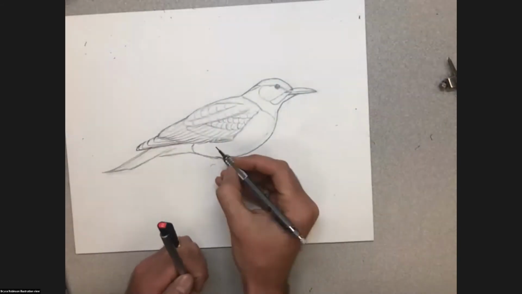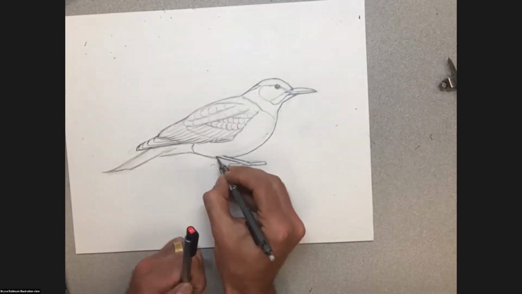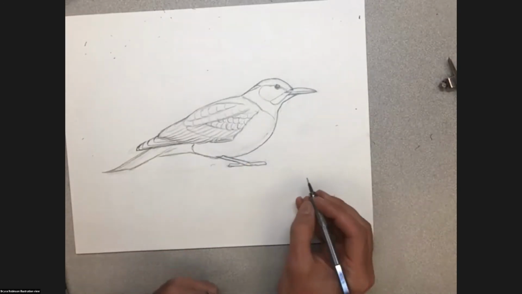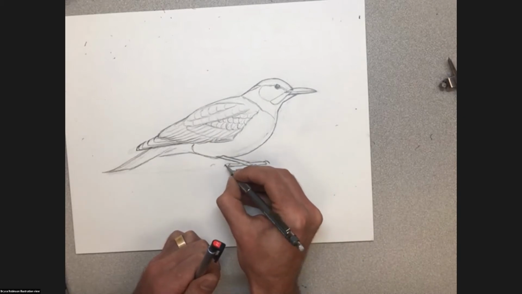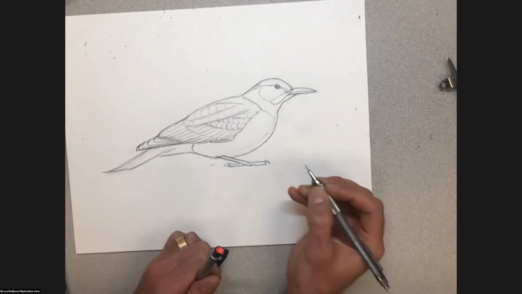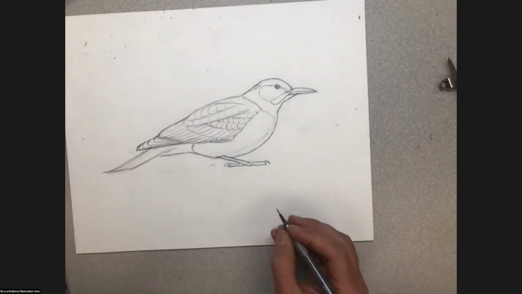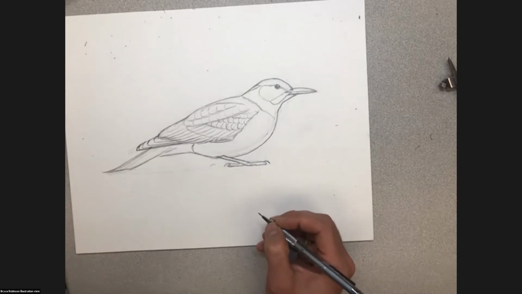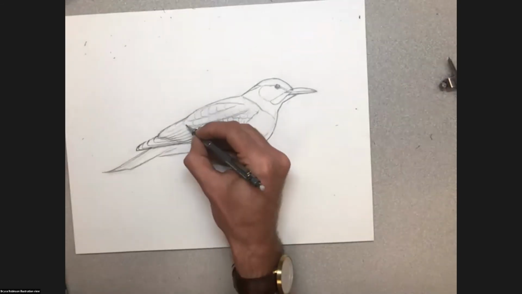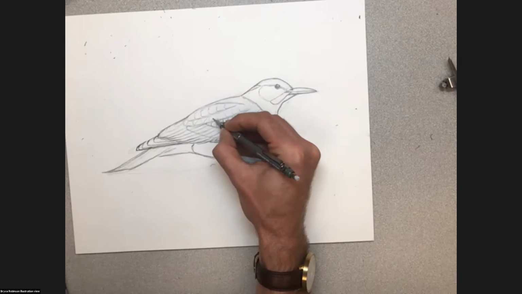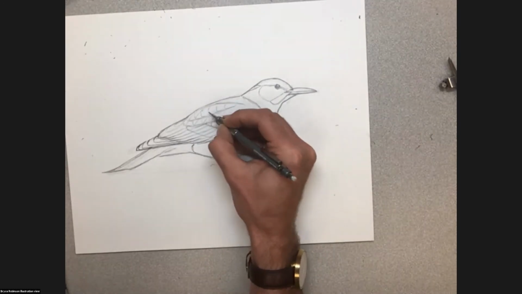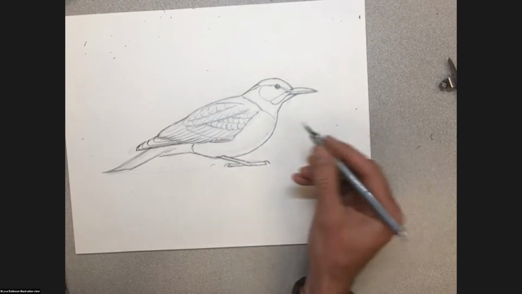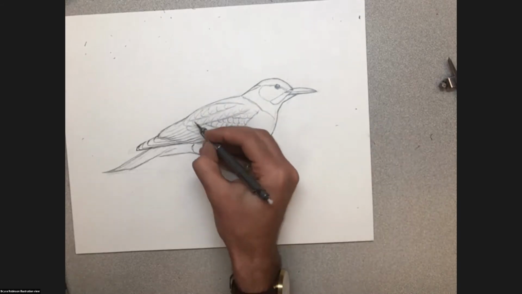I have a question from Lena. It says, it seems you're drawing in feather tracts, and they will almost disappear when you fill in the stripes and markings of the finished bird. Is this to get the placement and the angles of the markings correct? Exactly. Yeah, and those subtle feather tracts will disappear, but it's to get the relative proportion of everything correct.